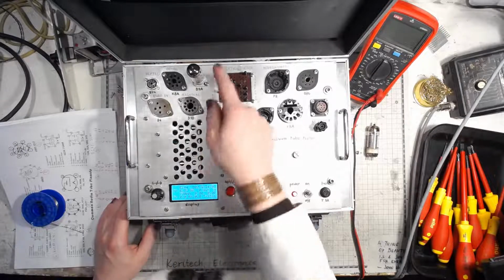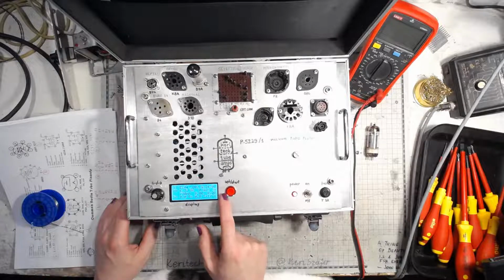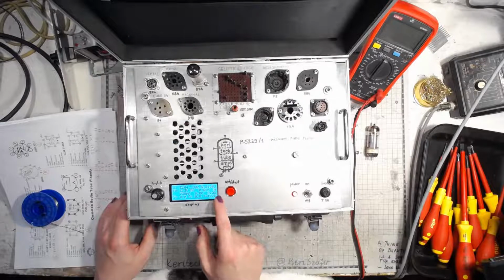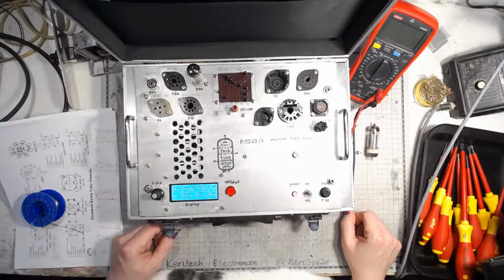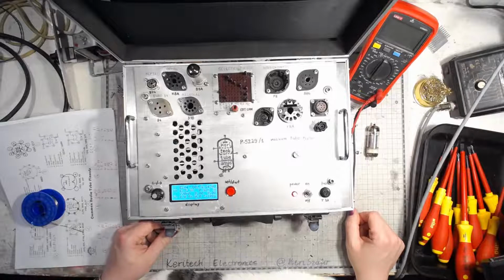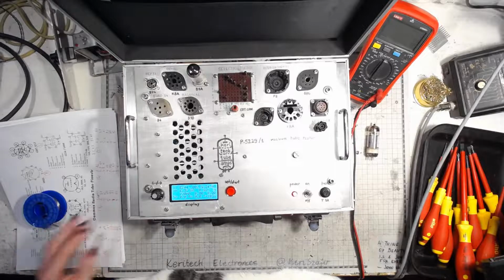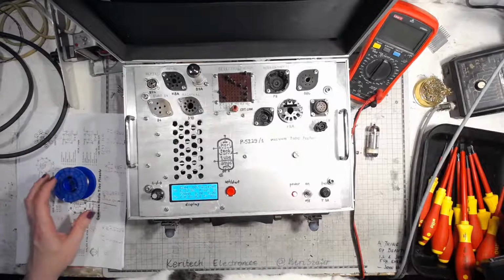Then the tube is preheating. The time shown here is the time until the end of the test. It's gonna be 2 minutes from now on. But the test itself takes something like half a minute. Most of the time is used for heating the tube and stabilizing its parameters.